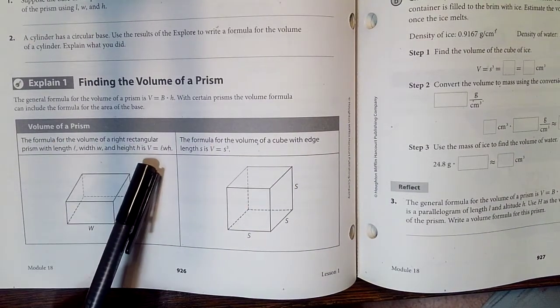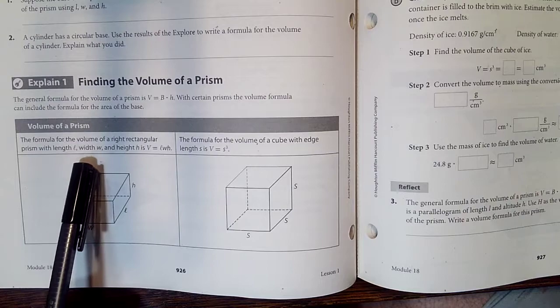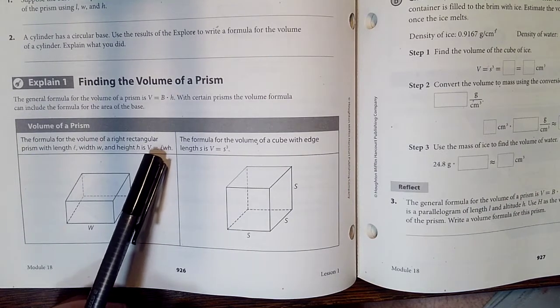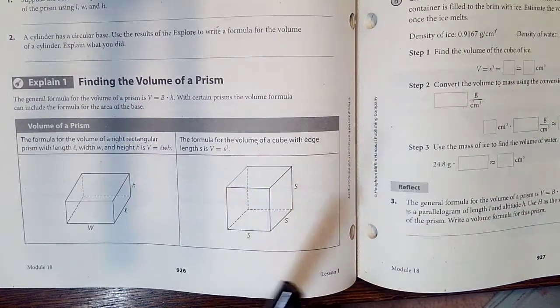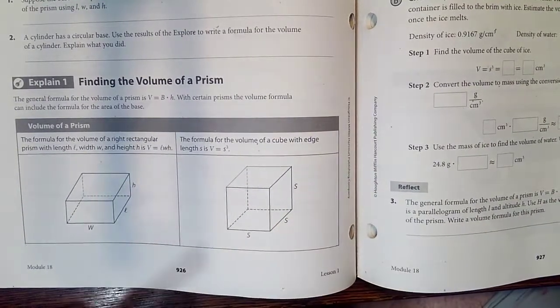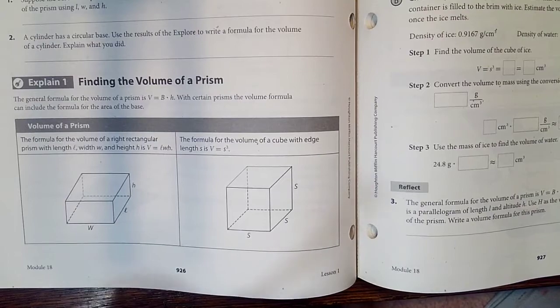Anyways, volume of a prism. They give you this fancy formula. The volume of the prism is length times width times height. Volume of the cube is the side cubed. All right, here's where I'm going to give you the formula that you need to know.